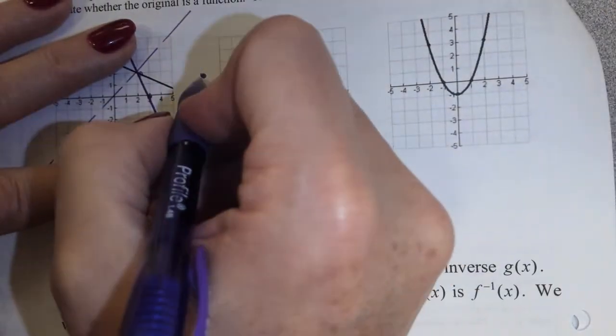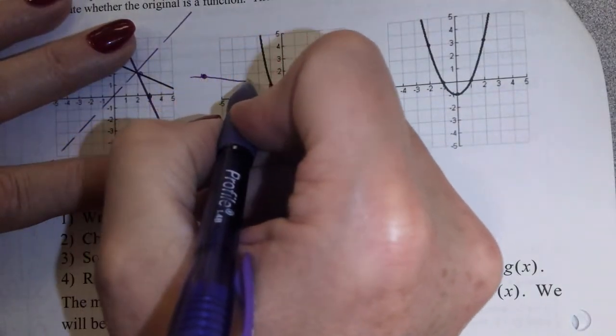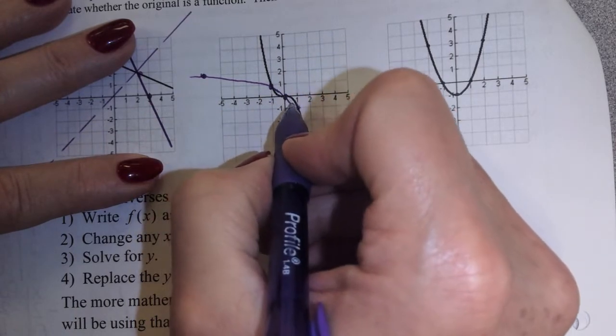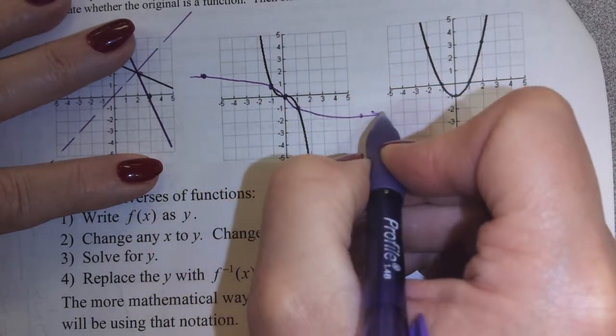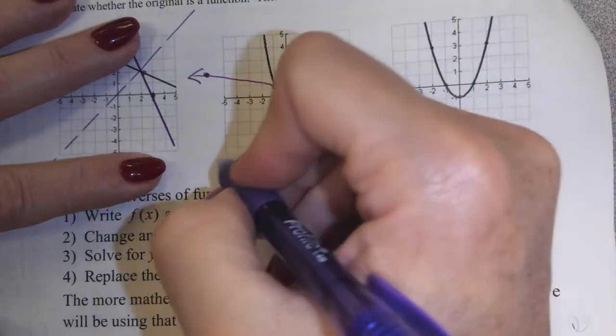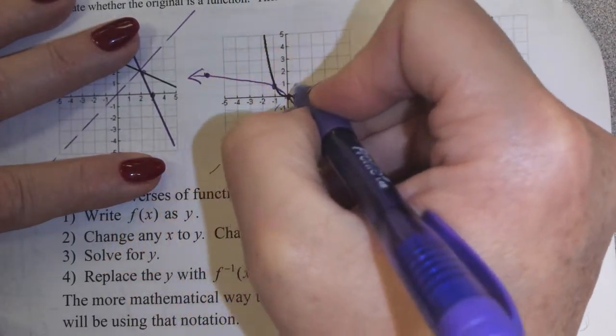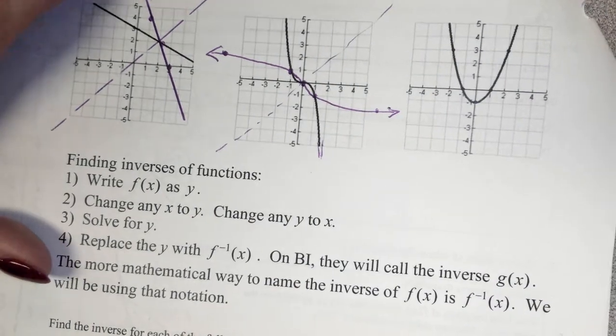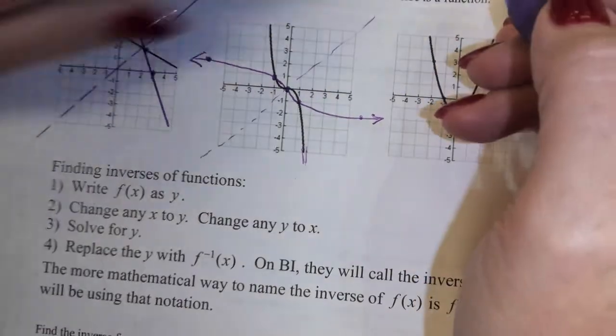And so here's the way this new function is going to look, the inverse function. And again, I'm keeping in mind that it should be this reflection over this line y equals x. So there's how the inverses would look. All right, let's do this one.